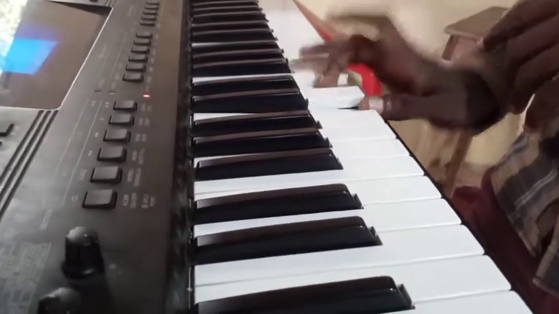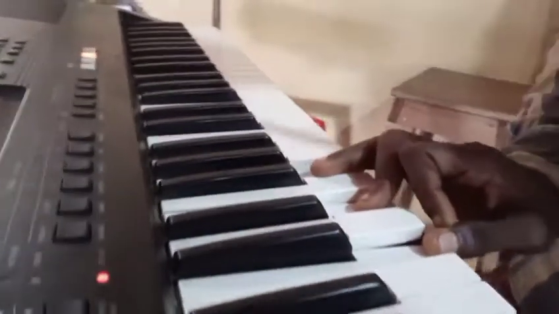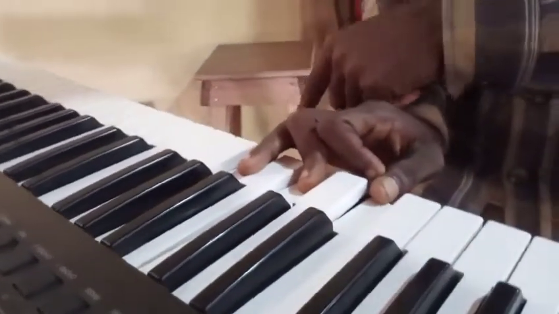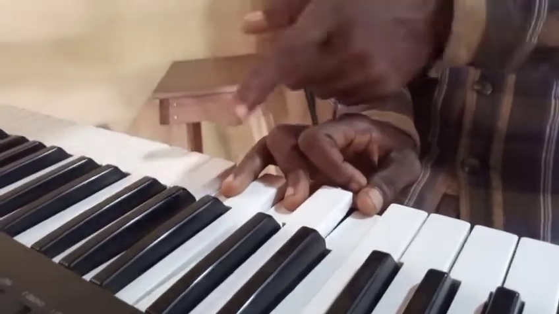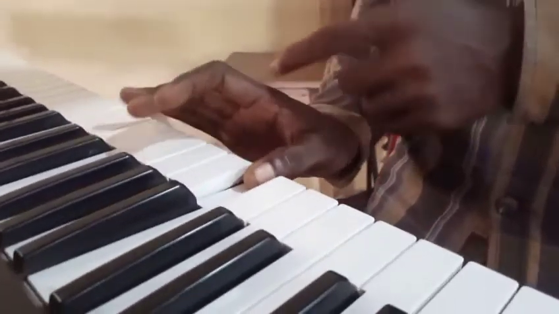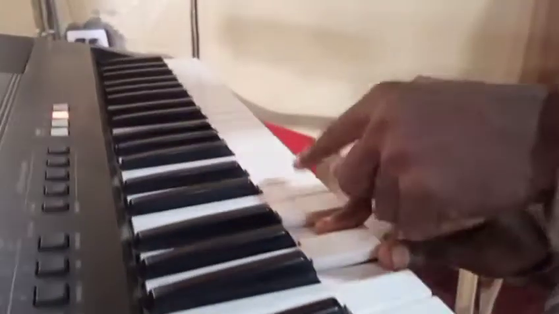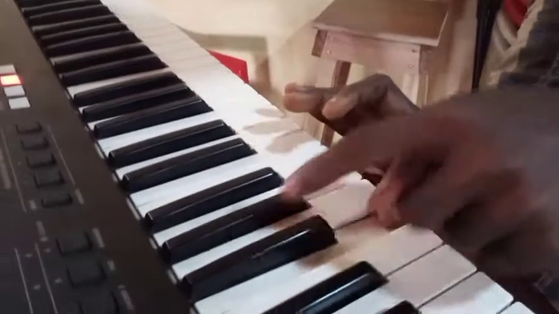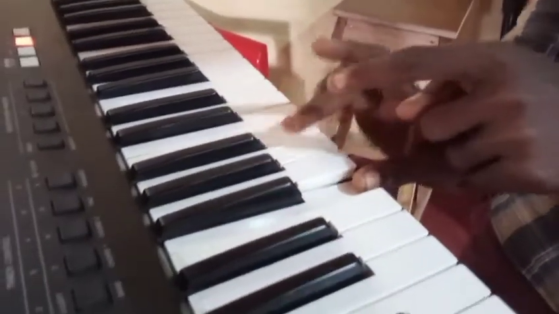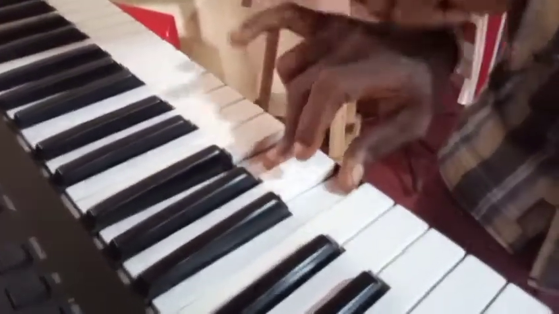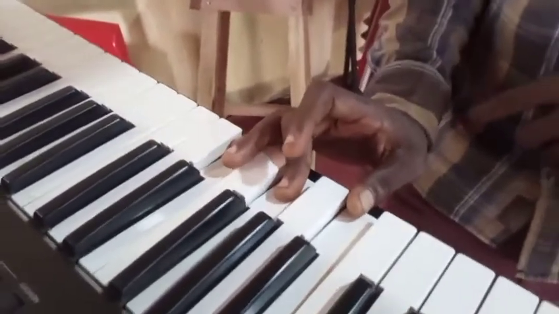So we go back to the C chord. Now having identified the C chord, you are going to identify another chord which is called F. The same method. You put your thumb there, 1, 2, 3, 4. You put your middle finger, 1, 2, 3. You put your pinky finger, which is this. This is what we call the F chord.